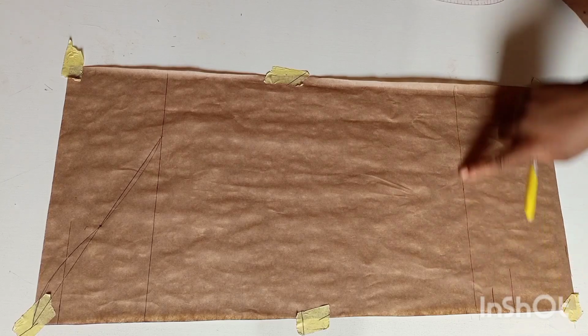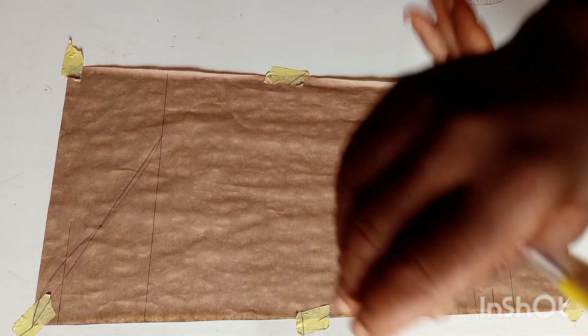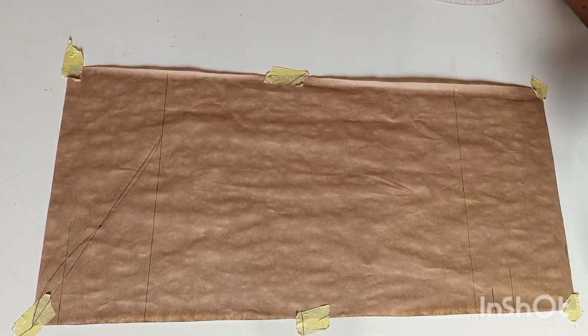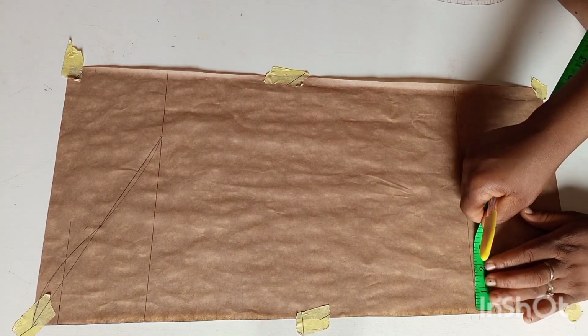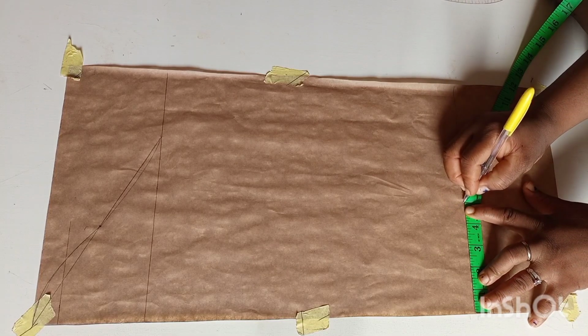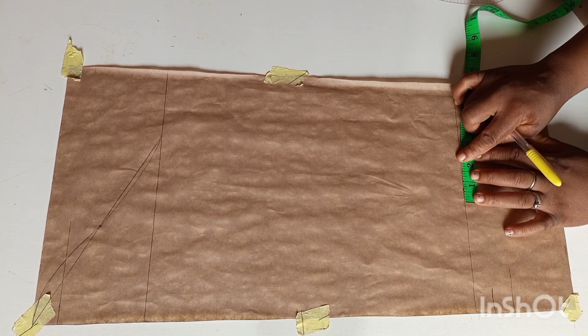Then I'll take my down sleeve measurement. I'll input it at the down part, then I'll connect it down. Connect it on a straight line.